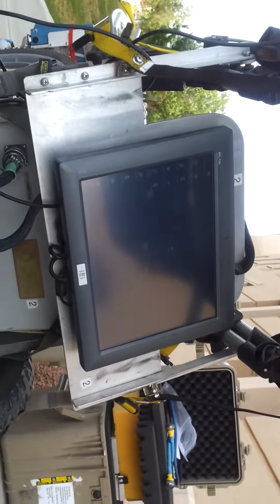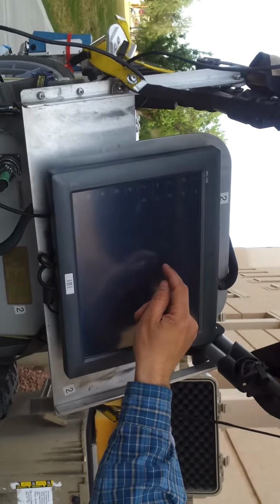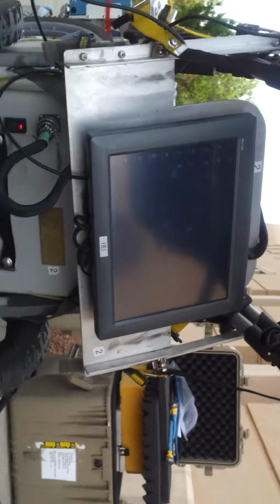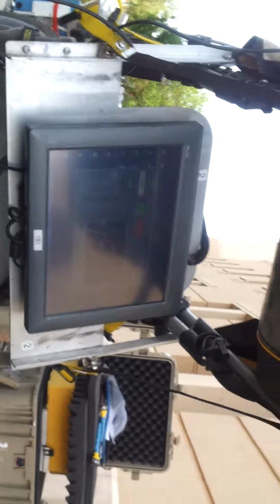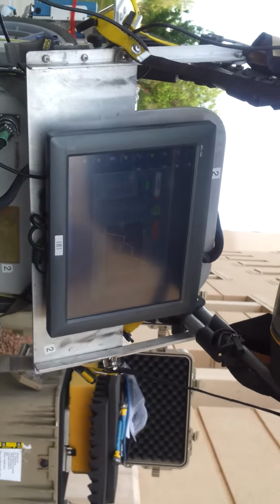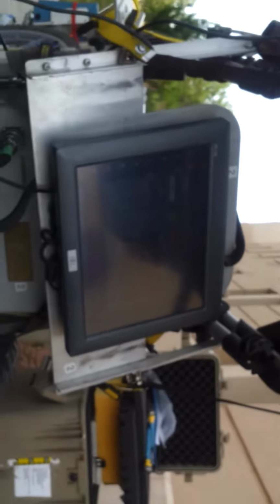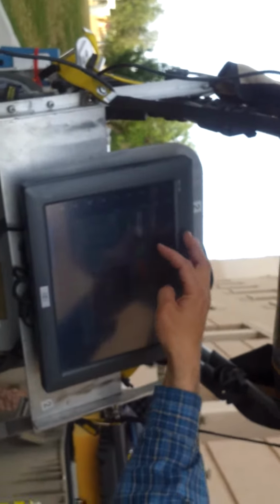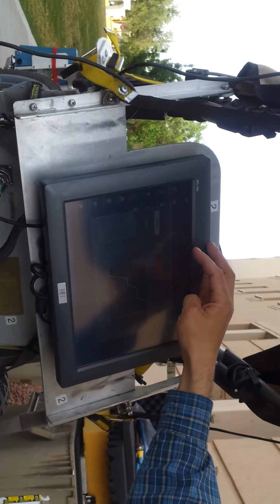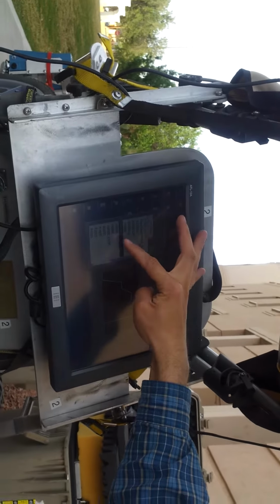Okay, so in order to start the program, it's really easy. We just double click on the shortcut, wait a couple of seconds, and then this screen comes up. This is the screen that allows us to make test selection, which test we want to run.